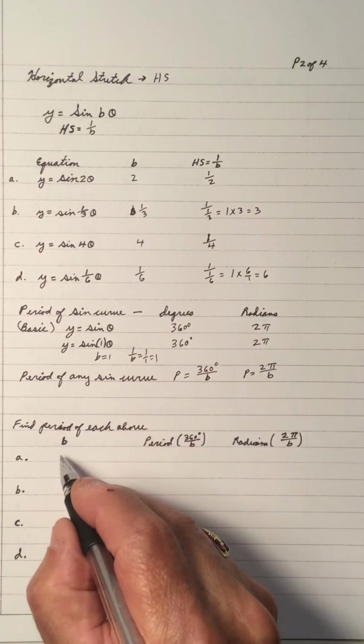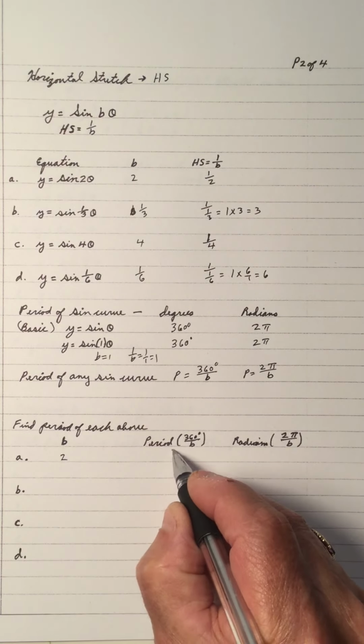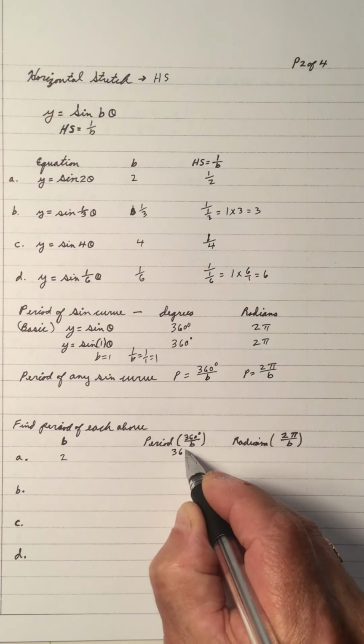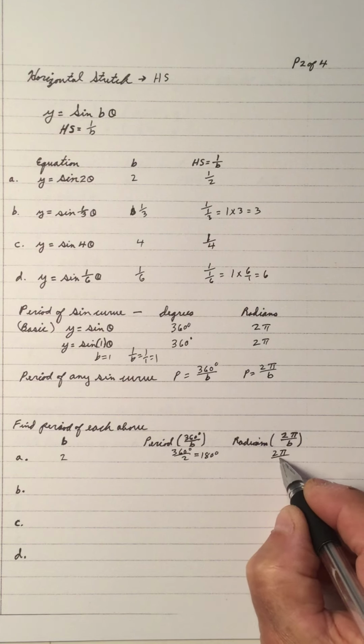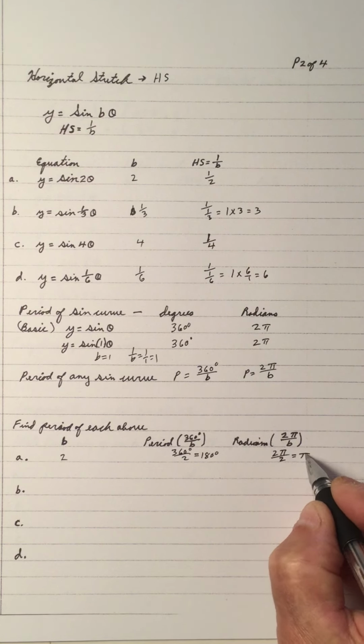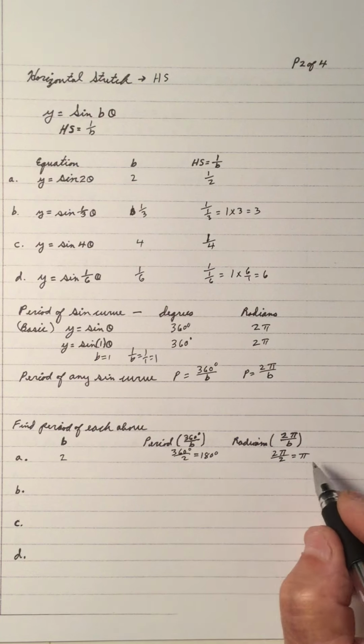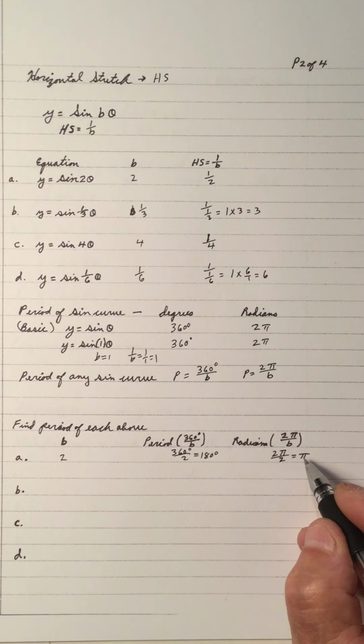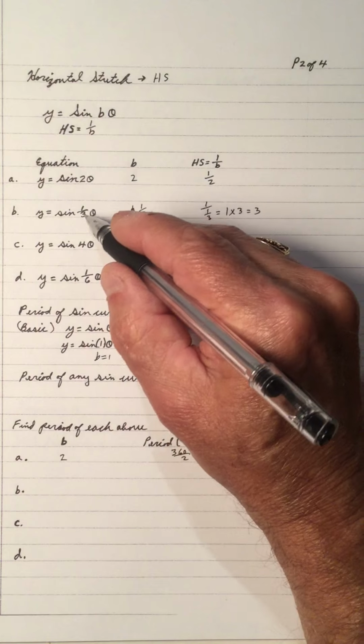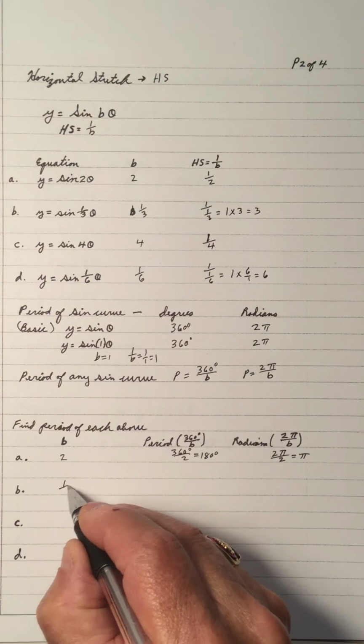So b is 2. In degrees it is 360 divided by 2, so the period is 180. And in radians it is 2 pi divided by 2, which is pi. In number 2, b is 1/3.